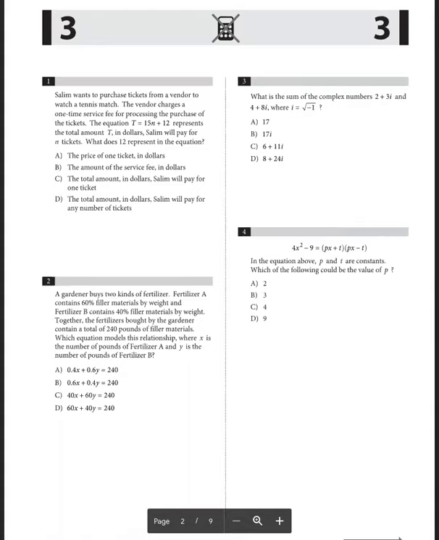It says a gardener buys 2 kinds of fertilizer. Fertilizer A contains 60% filler materials by weight, and fertilizer B contains 40% filler materials by weight. Together, the fertilizers bought by the gardener contain a total of 240 pounds of filler materials. Which equation models this relationship, where X is the number of pounds of fertilizer A and Y is the number of pounds of fertilizer B? So basically what it's telling you is that when you add the 60% of the materials and the 40% of the materials, you're going to get 240.